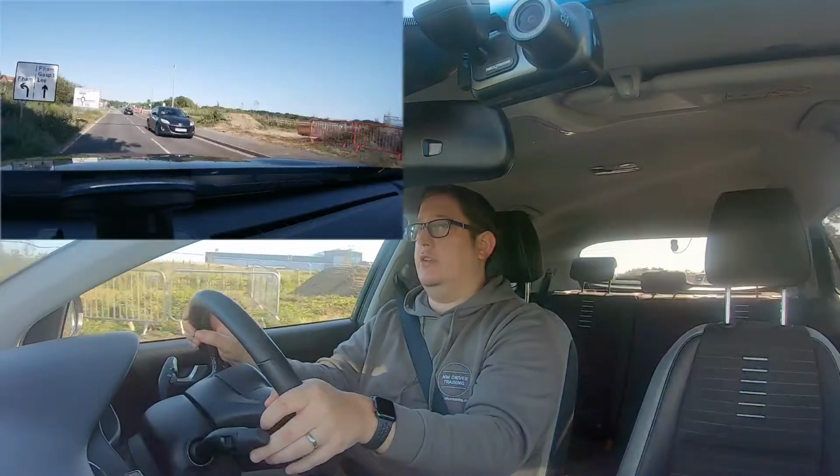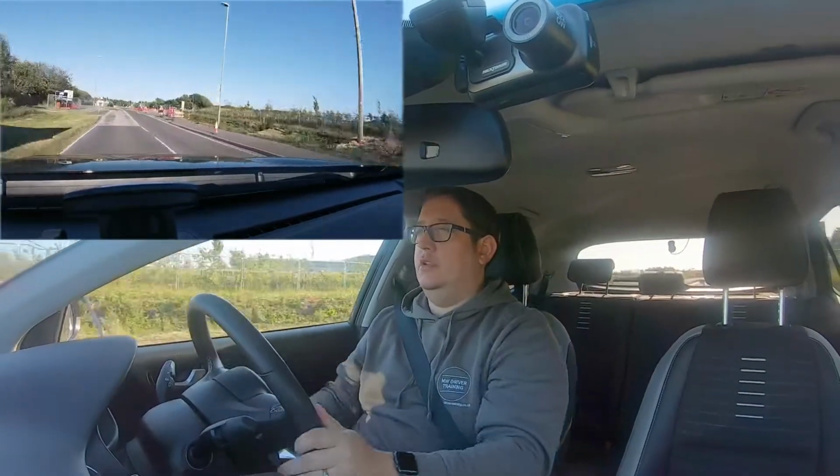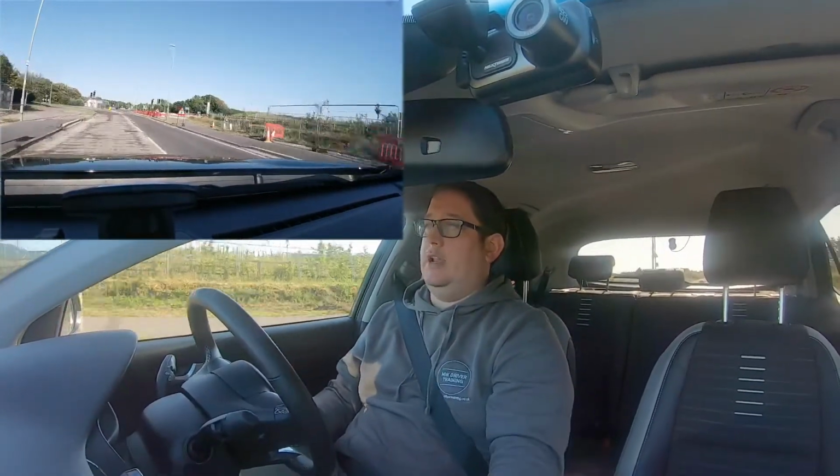So we're going to pick the lane that we need, and I'll show you how it takes us off the roundabout. So we're going to go right at the roundabout, third exit, signposted Leon Solon. So mirrors and signal right. I know I'm going to be in the right hand lane because I know I'm going right.